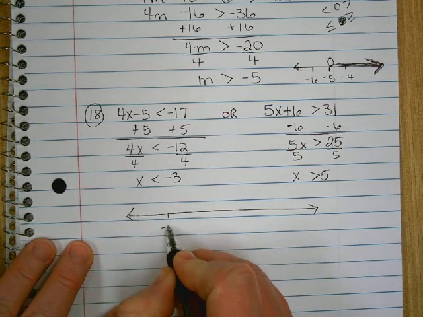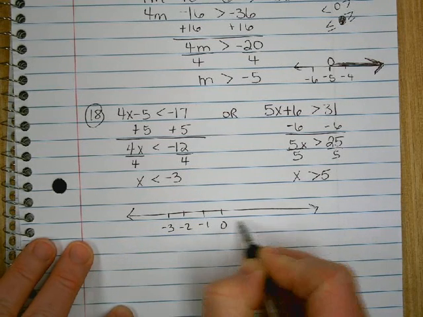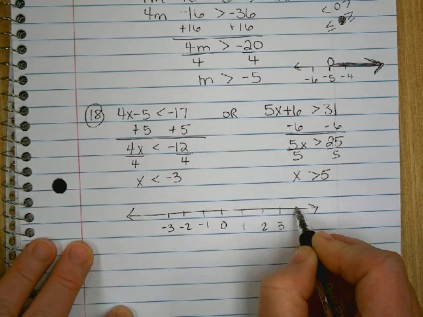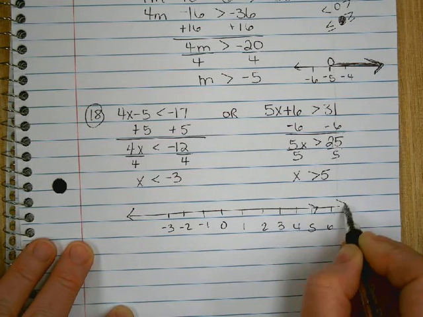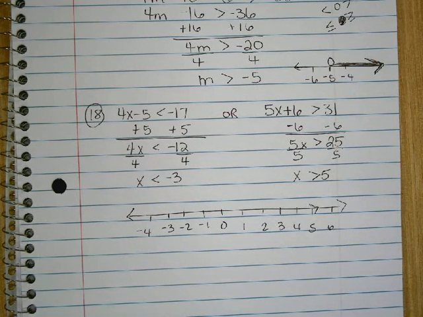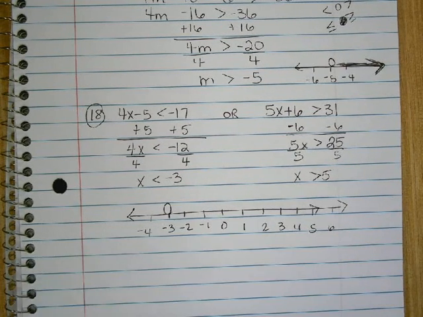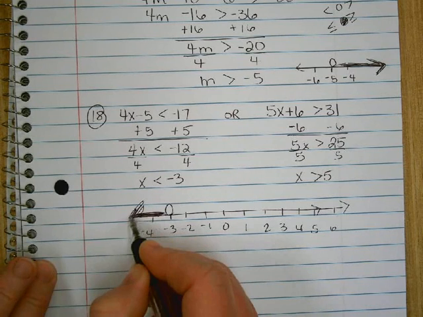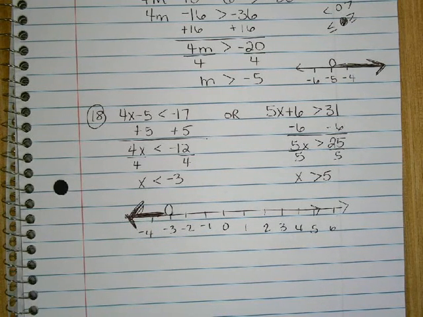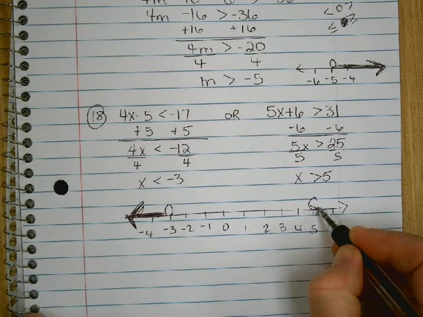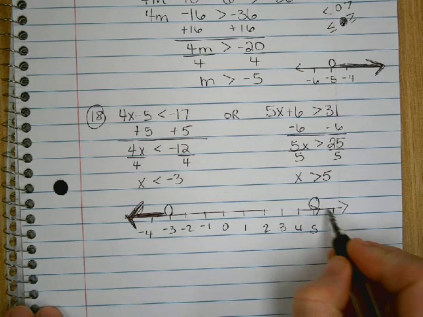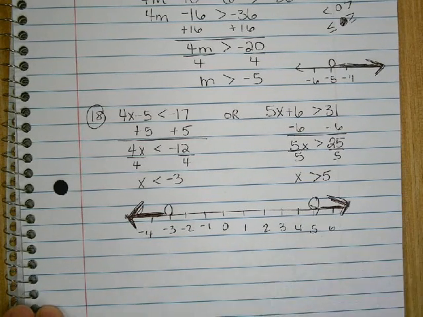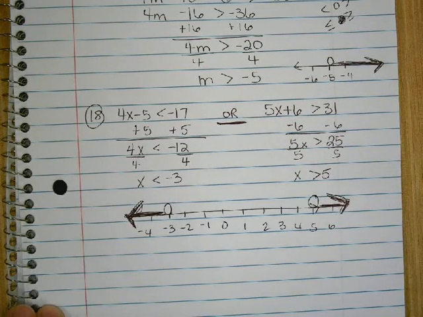So I have negative 3, negative 2, negative 1, 0, 1, 2, 3, 4, 5. Should make that a little bit longer. And then over here, negative 4. So what kind of circle do we need at negative 3? Open circle. They want you to shade where the x's are smaller than negative 3. So do you shade where negative 4 is, or do you shade where negative 2 is? Negative 4. Okay, what kind of circle on 5? Open circle. And I want to shade where x's are greater than 5. So I'm going to shade here. Now since it said or, it's supposed to be shaded to the outside, and that's what that one is.